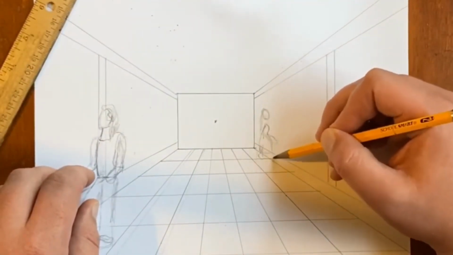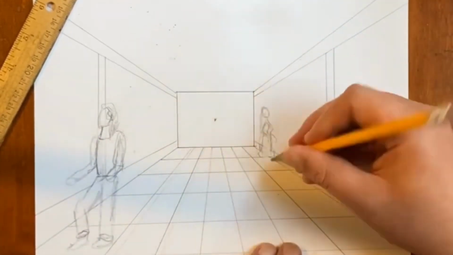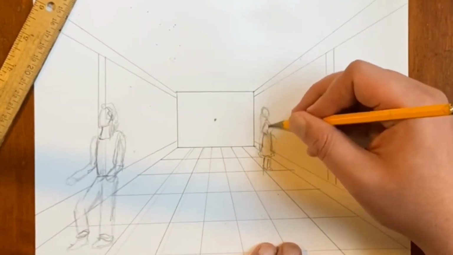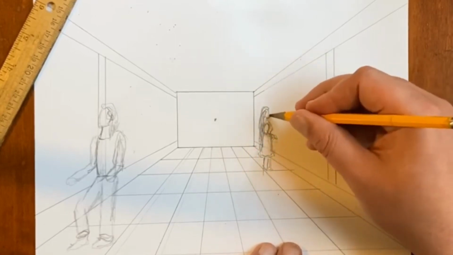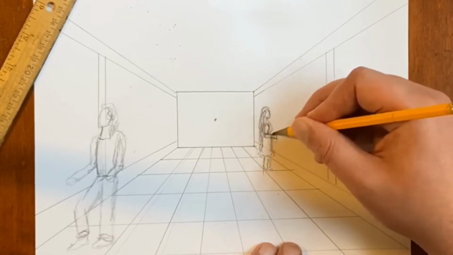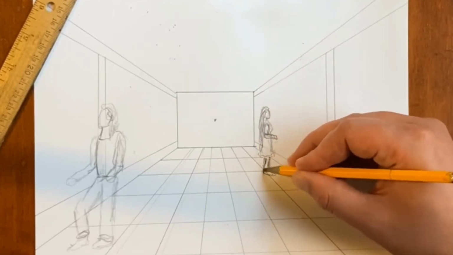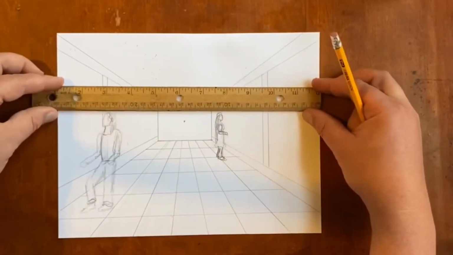Now I want you to put at least two people inside your room. One in the foreground and one in the middle ground or the background. Just make sure that one of the people is a little bit further back into the room than the other one. Now remember, we're not worried about making everything perfect. We're going to come back for the details. We're just getting the basic idea of where everything is.